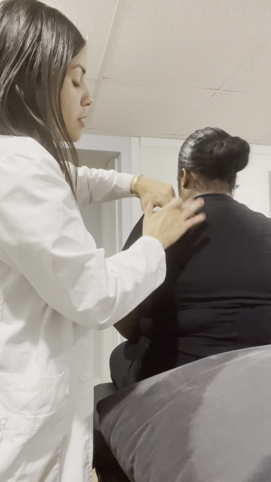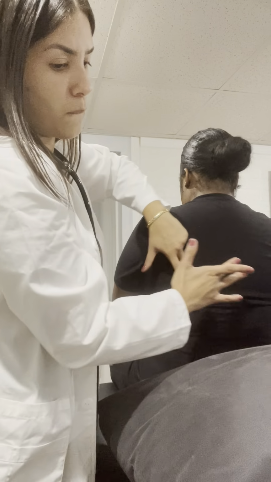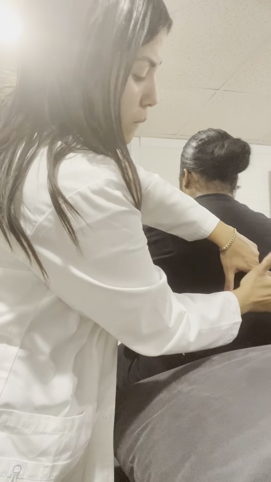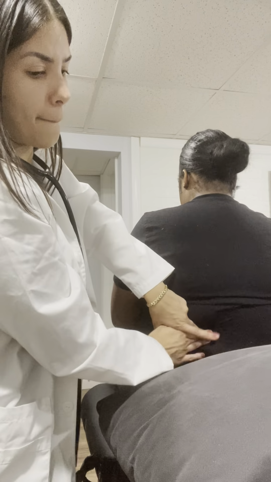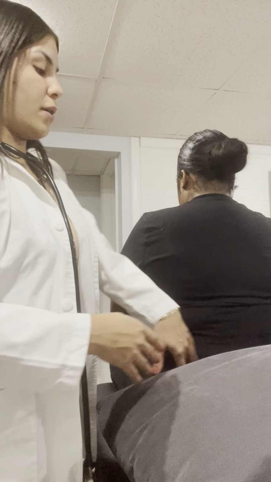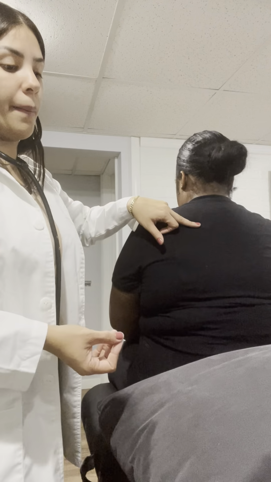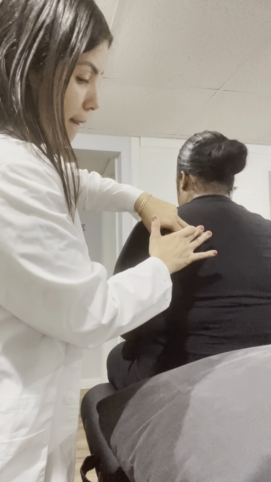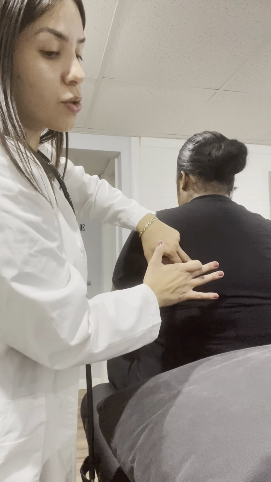So we're going to start with the percussion. Okay, so now we're going to check, like I said, for the diaphragmatic excursion. What we're looking for here is the change from resonance to dullness.